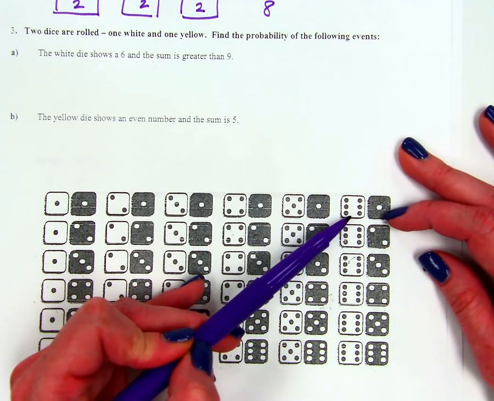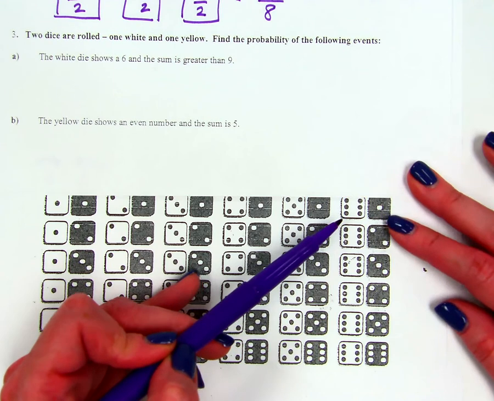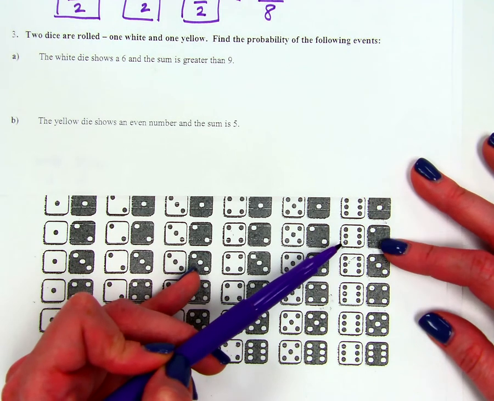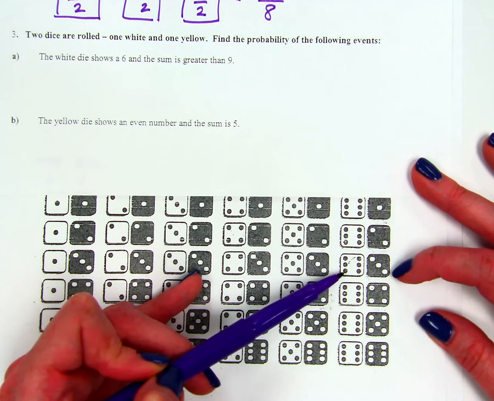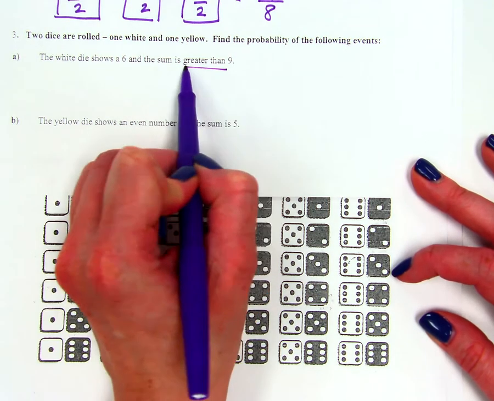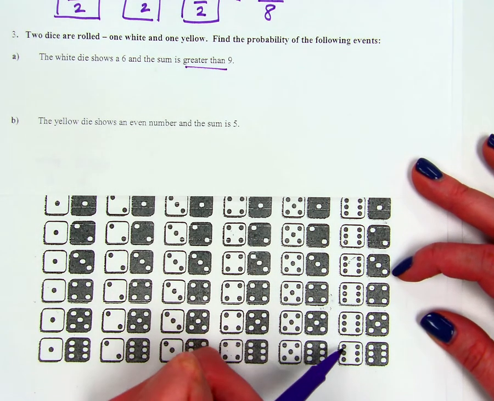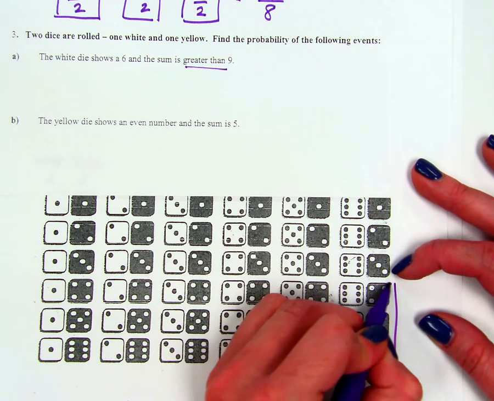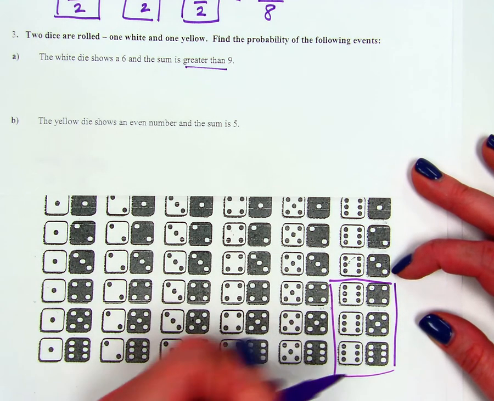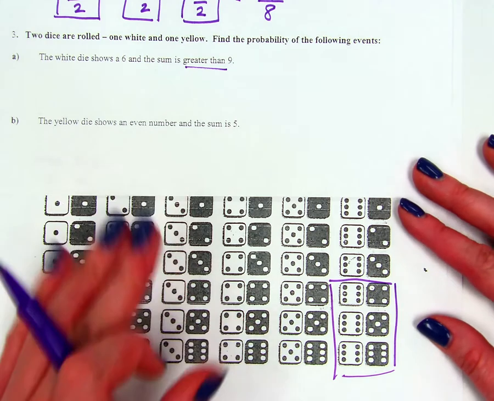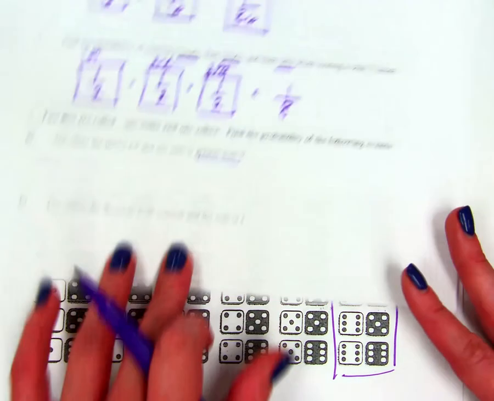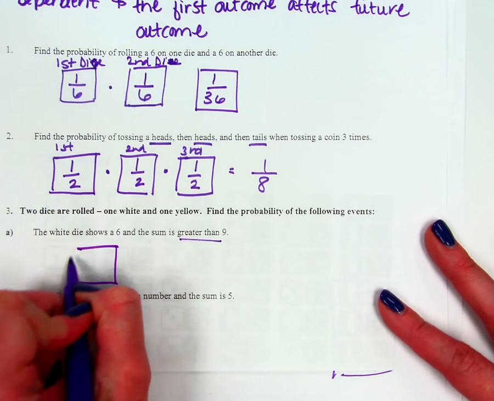So 6 plus 1, that does not equal anything greater than 9. 6 plus 2, that's not it either. 6 plus 3 is 9, but the equation says greater than 9. So we have 6 plus 4, 6 plus 5, and 6 plus 6. So these 3 options right here. So what we're going to do is we're going to make our little box.